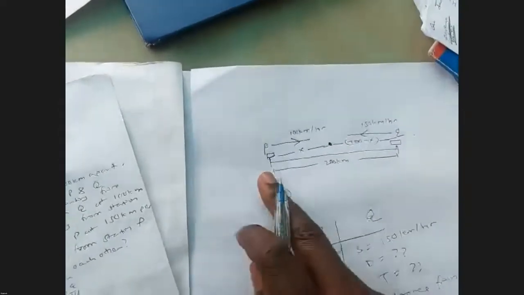The whole distance is 200. If they meet at a certain point, if the train from P has covered x distance, that means the train from Q would have covered the balance of the whole distance. That will be 200 minus x. So if here it is x, here it will be 200 minus x. But recall, they have said they will meet at the same time. So the time here will be the same as the time here.